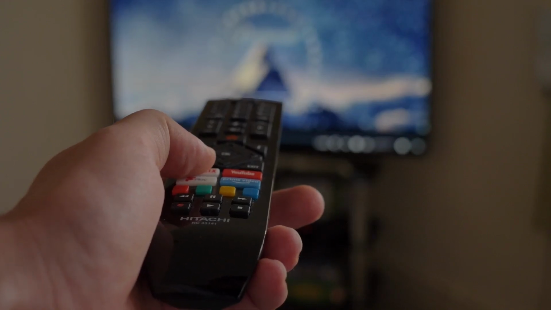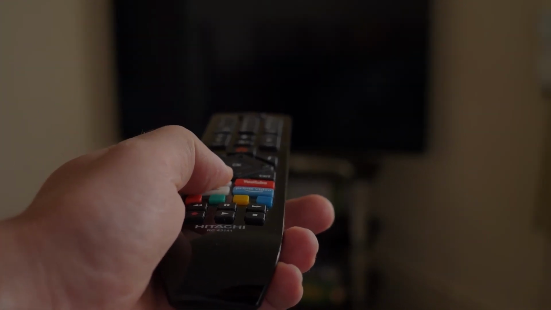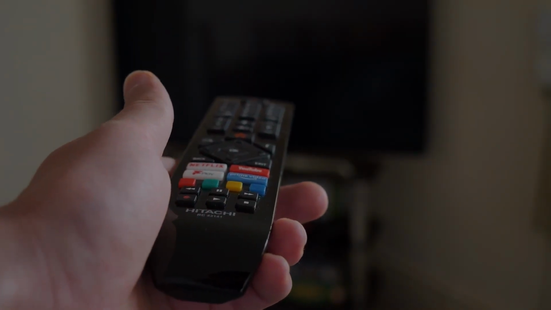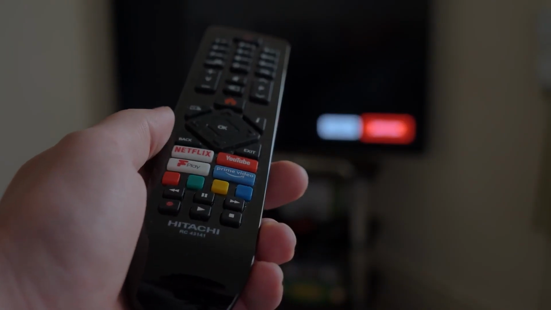In today's video, I'm going to show you how to find the IP address on your Hisense TV. This is super useful if you need to troubleshoot network issues or just want to know your TV's network details. I'll show you two simple methods, so you can use whichever works best for you.